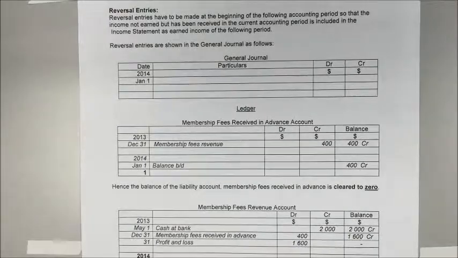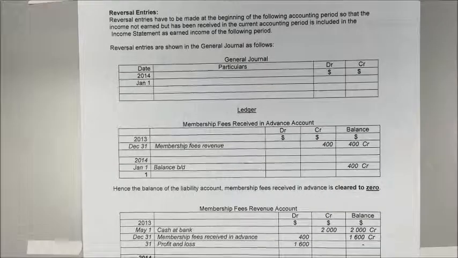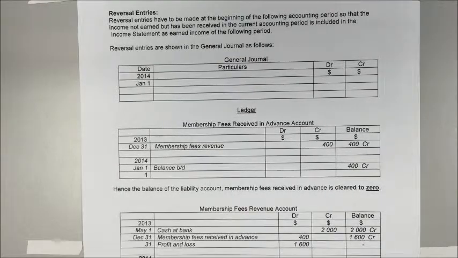Now, as in the previous parts of the video, for this case, we will also have to make reversal entries at the beginning of the next accounting period in order to ensure that this income that was received in advance is included in the income statement as earned income for the next financial period. We will illustrate this by continuing with the example that we have previously.